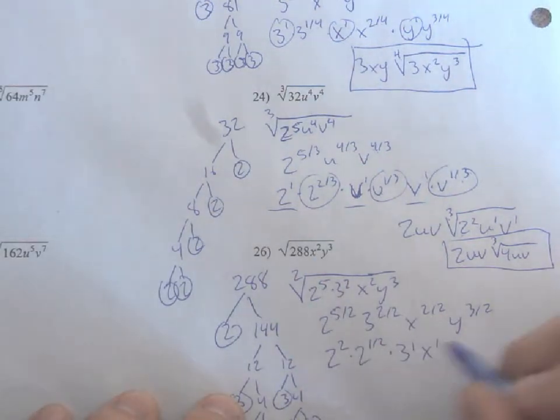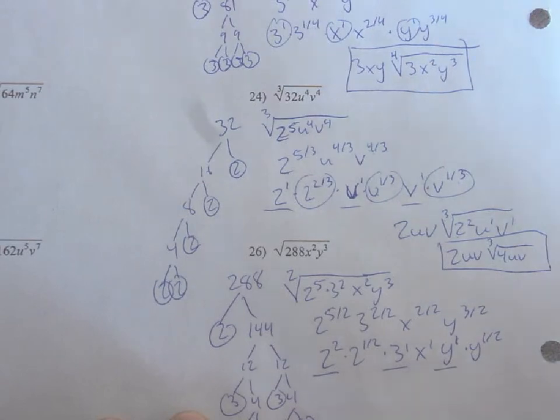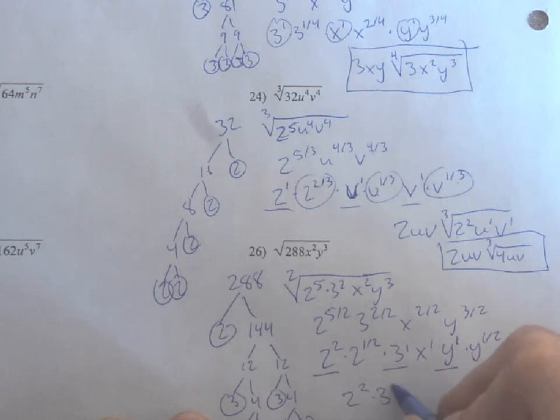That's 2 1/2. I have a 3 to the 1 power here, those cancel. I have an x to the 1 power here, those cancel. And then y, this is 1 1/2. So I have y to the 1, and then I have y to the half. All right, so regular factors: 2 squared and 3. So I'll put those up front. I got a 2 squared, I got a 3 to the 1, I got a y to the 1. And then, oh, I got an x in there.